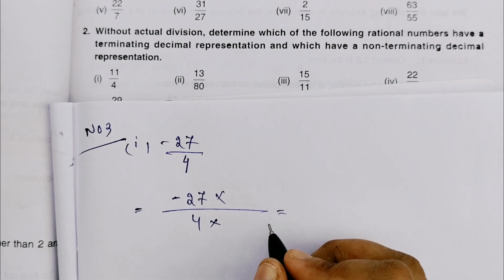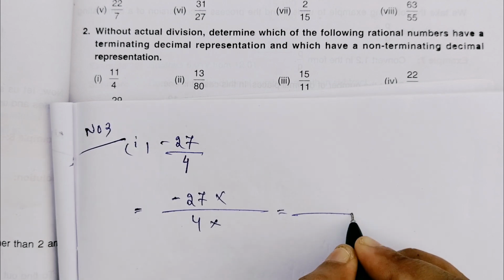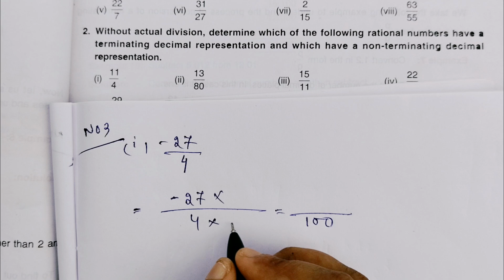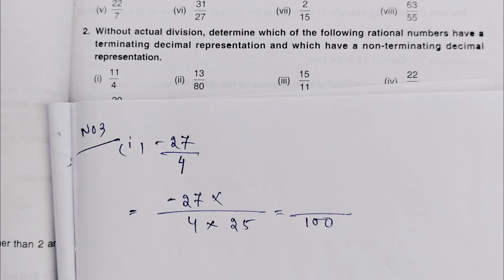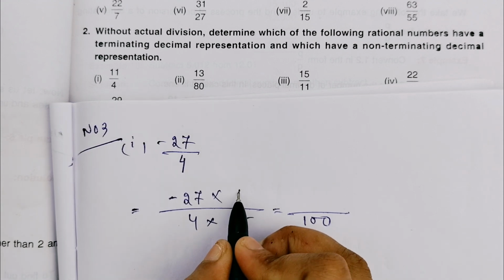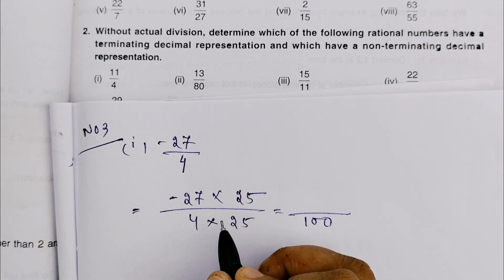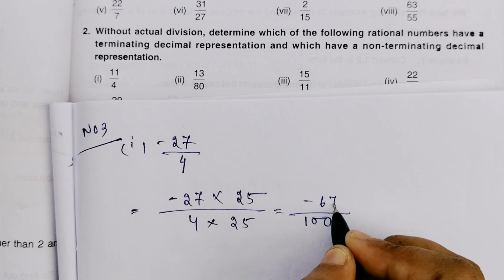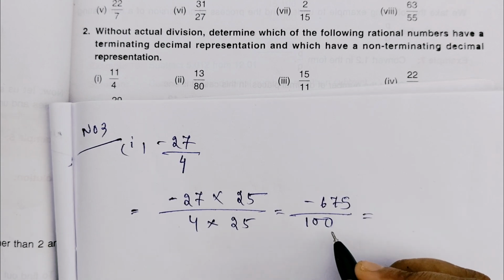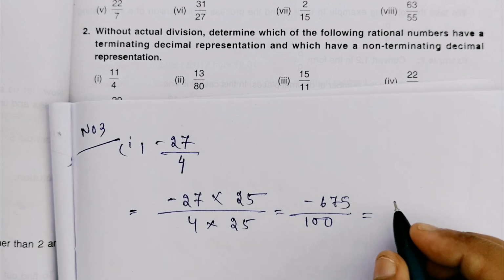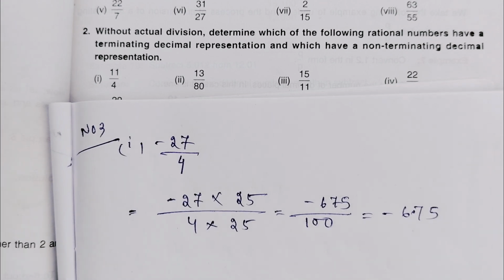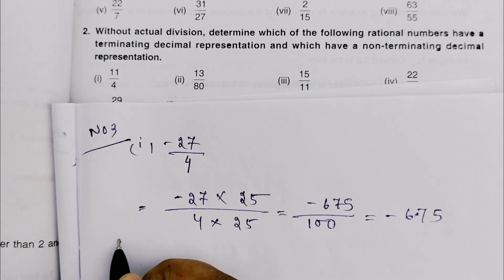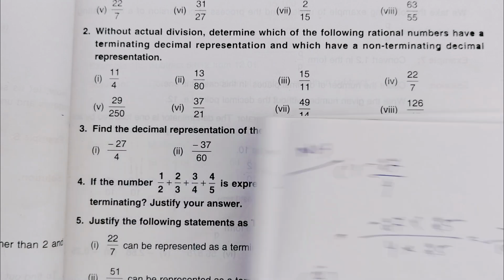Here we multiply, 10 is less than 4, so here multiplied by 25 because we find 100. 25 for the 100, here we multiply 25. Then 27 into 25 is minus 675. Here there are 2 zeros, so we leave 2 places on the right-hand side. Minus 6.75.